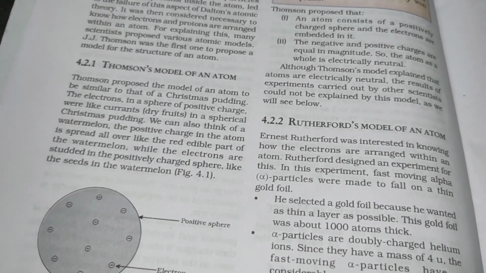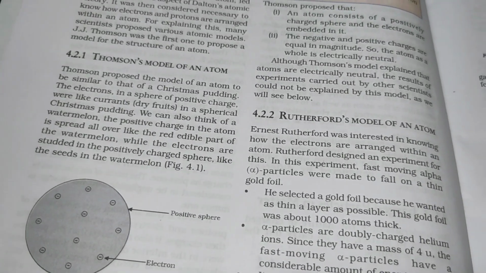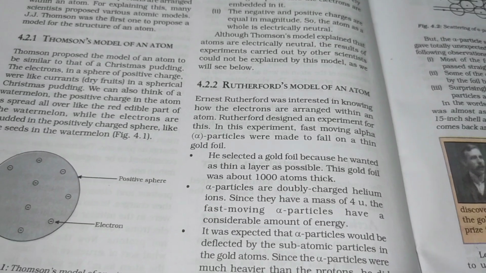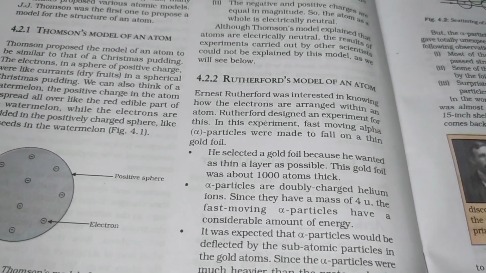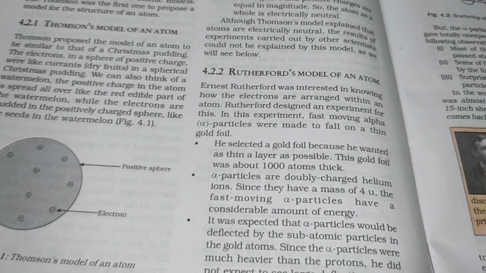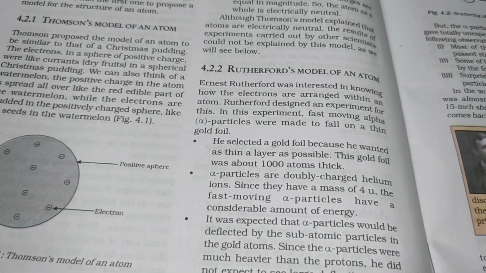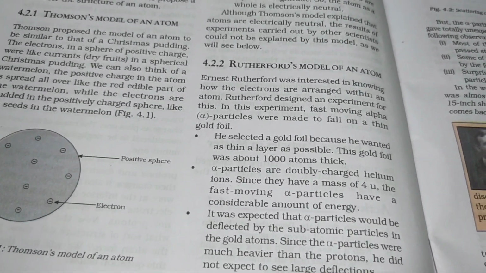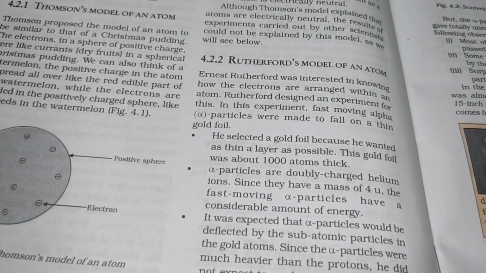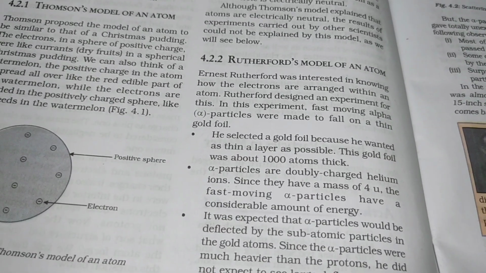But others, like Rutherford, explained it differently. After that he conducted experiments to find out the actual structure of the atom. Ernst Rutherford was interested in knowing how the electrons are arranged in an atom. For this he designed an experiment. Fast moving alpha particles were made to fall on a thin gold foil.